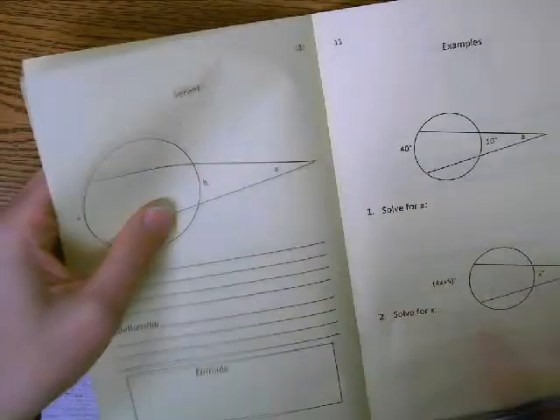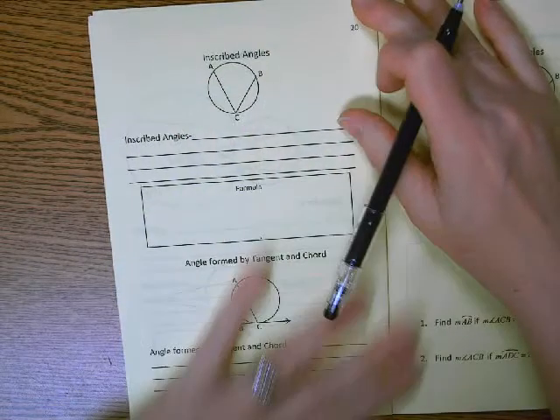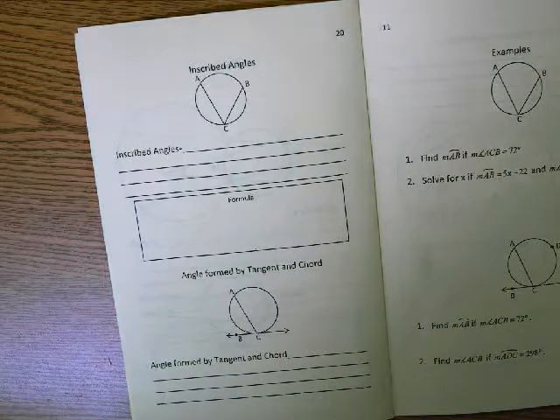There it is, there's the congruent chords. So skip ahead, it's actually a few pages down and look for the page that says inscribed angles. That's the one we're going to talk about in this video.